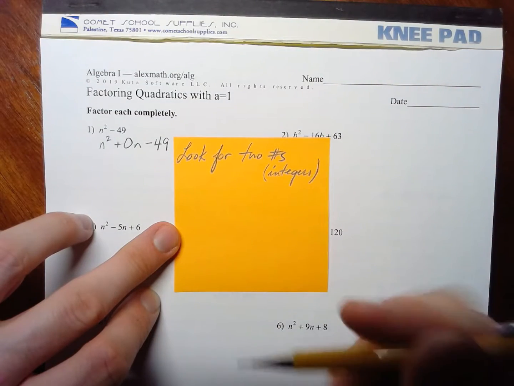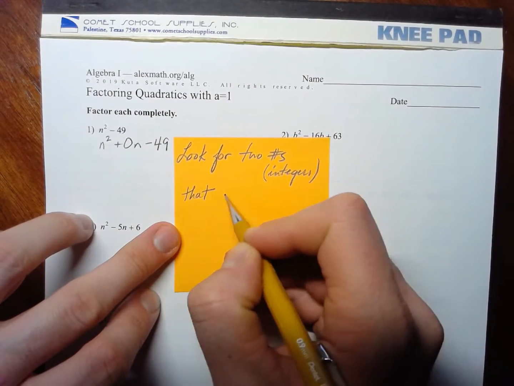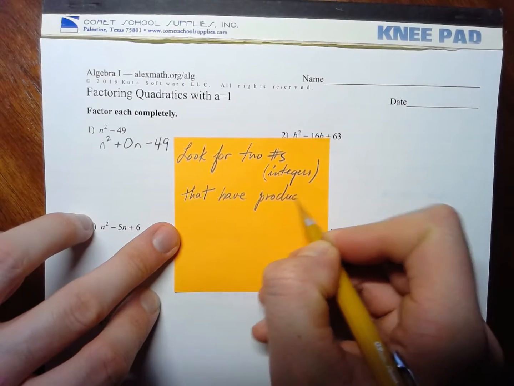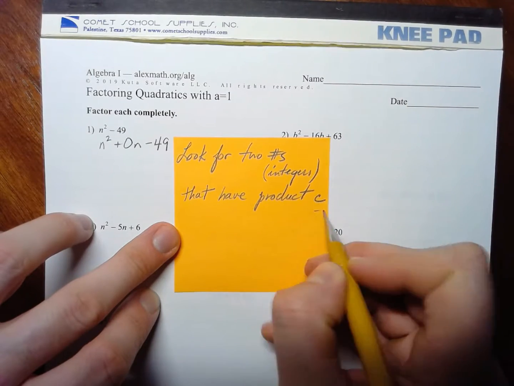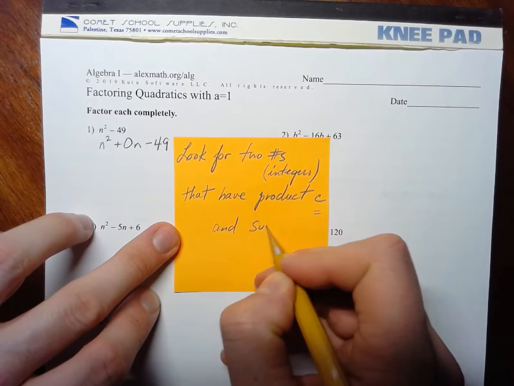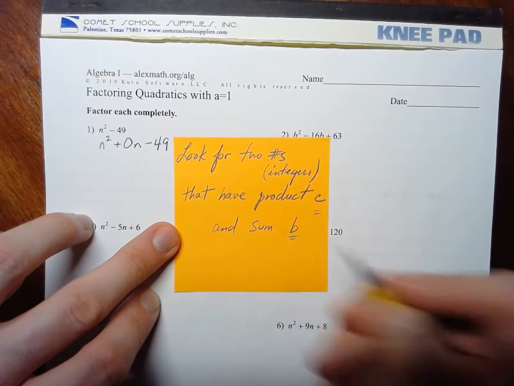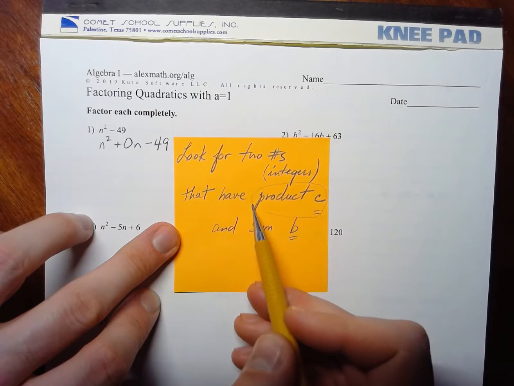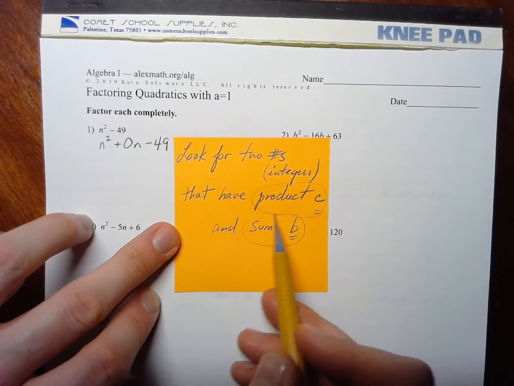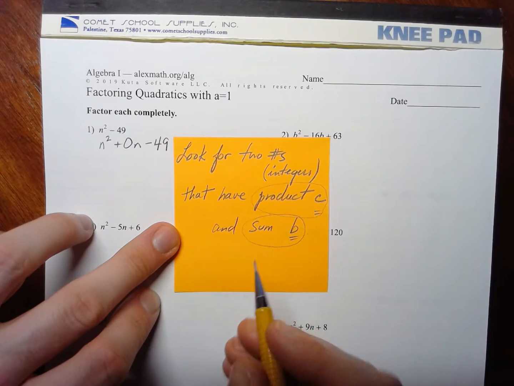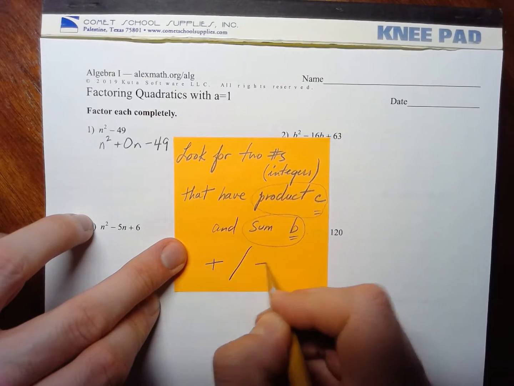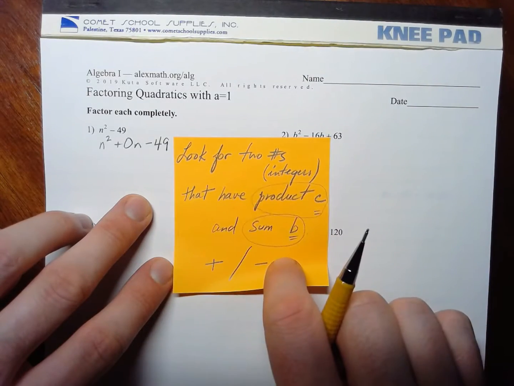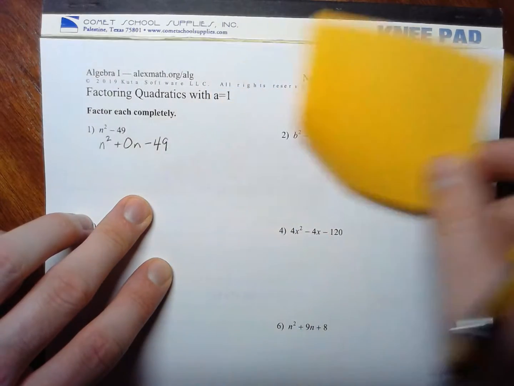You look for two numbers that have product c and sum b. So you want two numbers that you can multiply and get c, and when you add them you get b. And be sure to think about plus and minus. When we go through these, I'm going to be making a little list here, and that will help us see what we're doing.